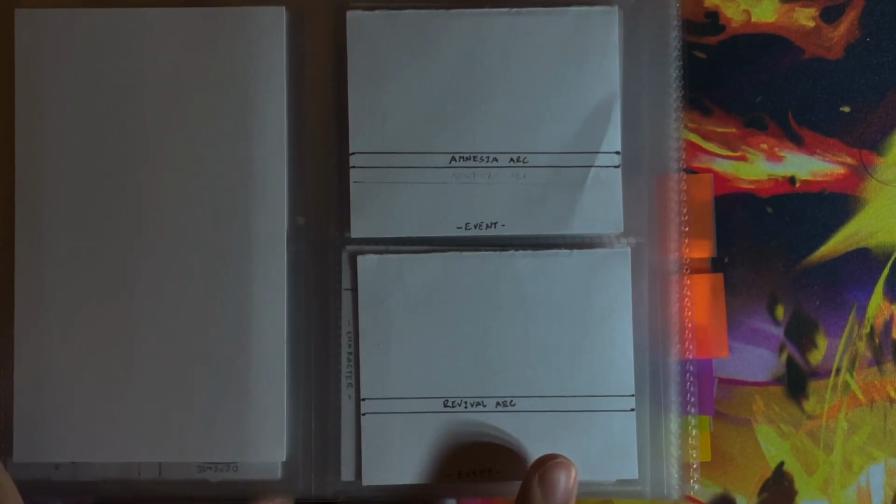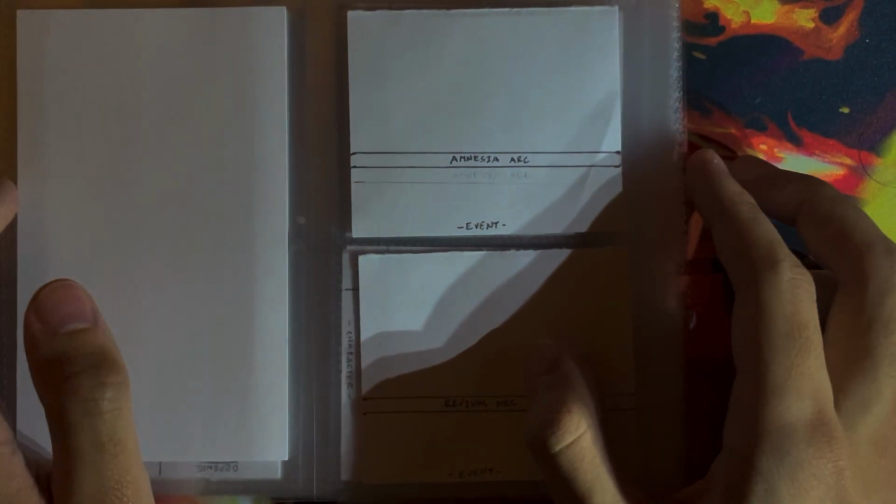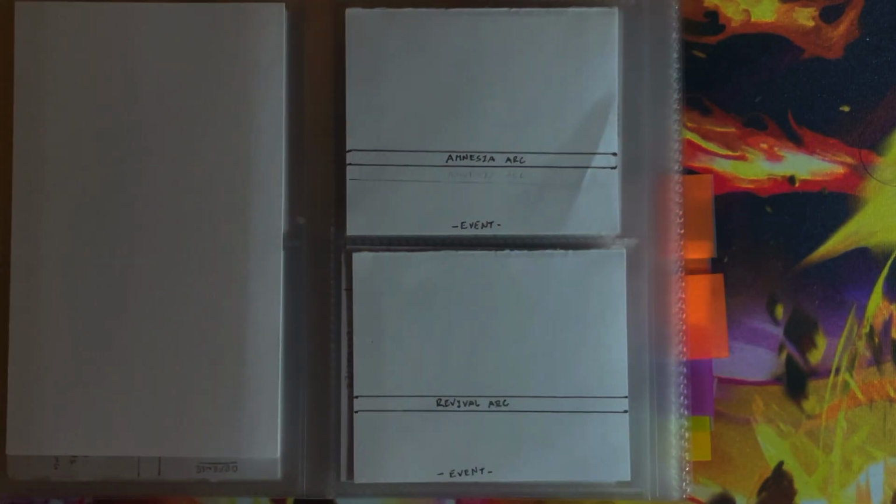And then Revival arc. One of your fallen waifus seeks forgiveness. One waifu from the discard pile can be placed in your hand / on the board. They're emotionally scarred, but alive once more. So yeah, you can use that one as well.